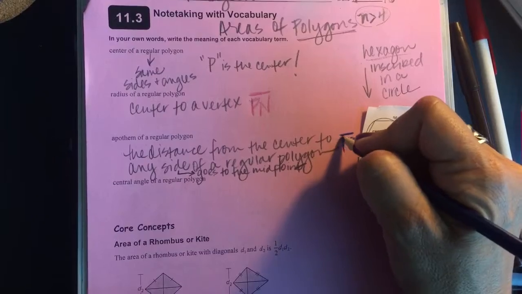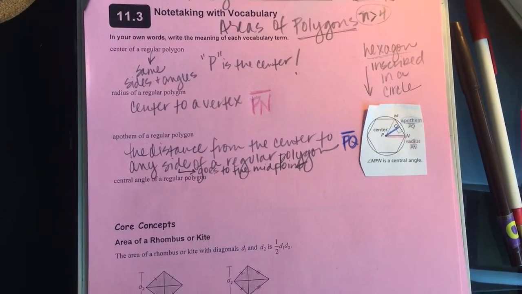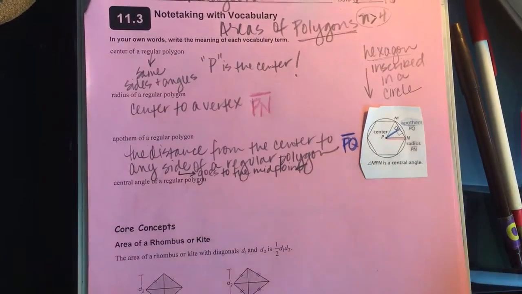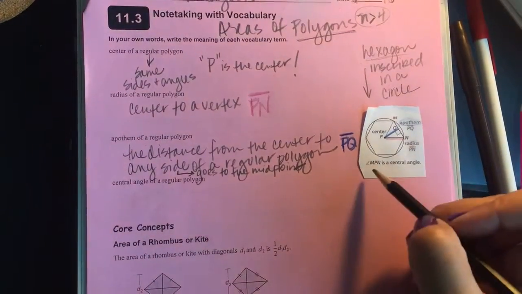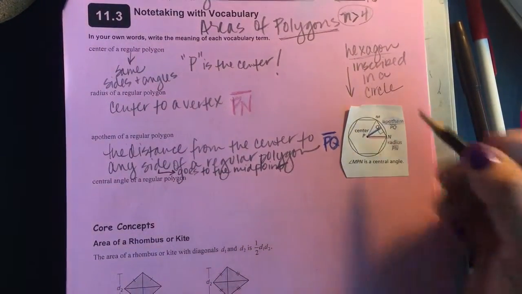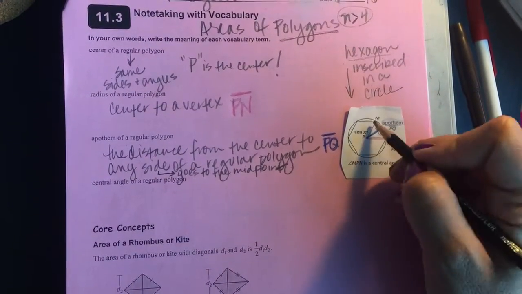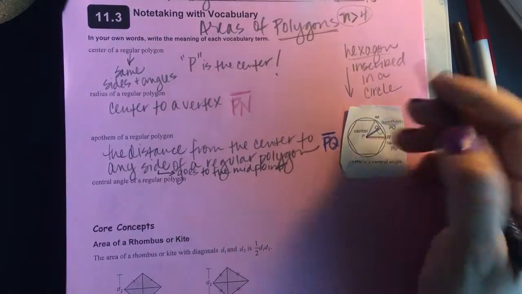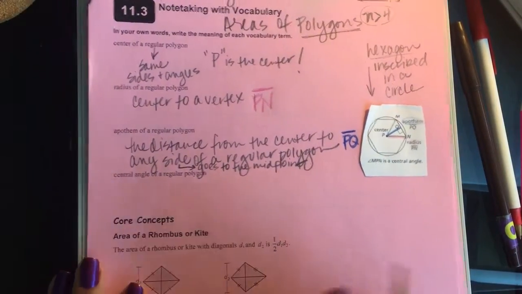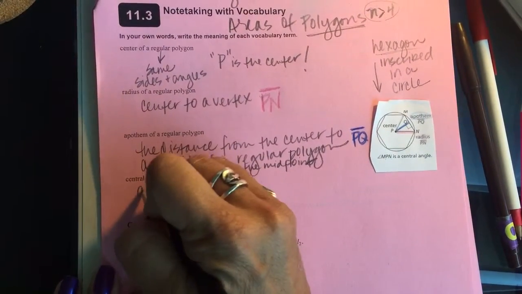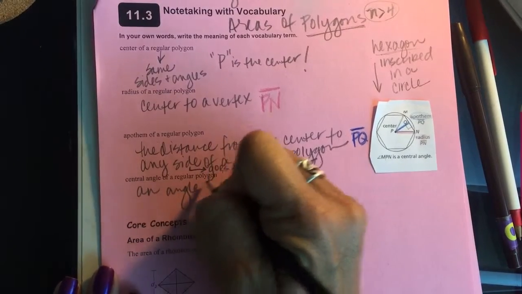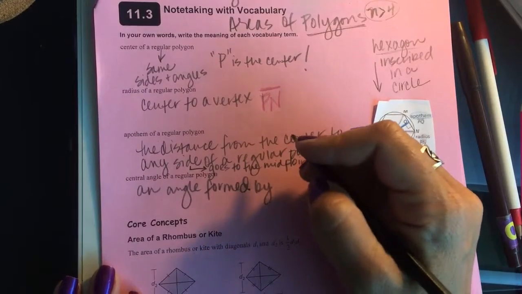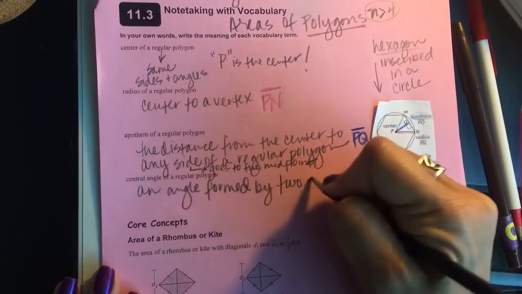So right now your two different colors just went along with the radius and the apothem. Now, do you guys see how they name in our little picture here? They name MPN as what they call a central angle. M to P to N. Do you see how they go along and name this as a central angle? A central angle is an angle formed by two radii.